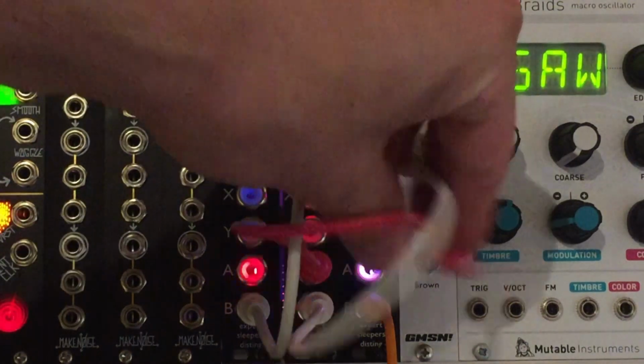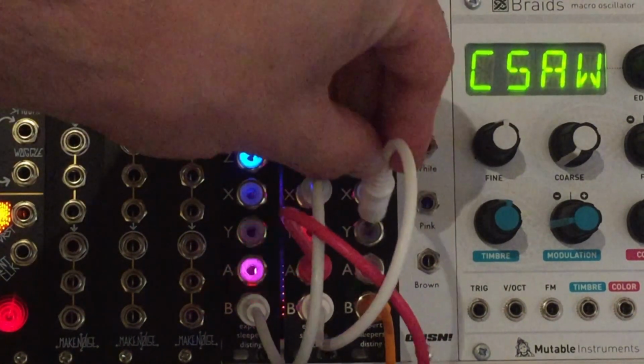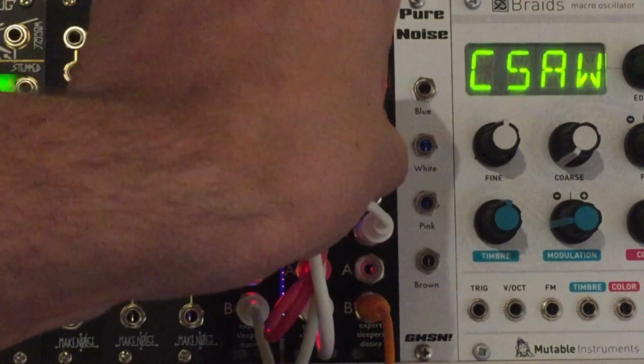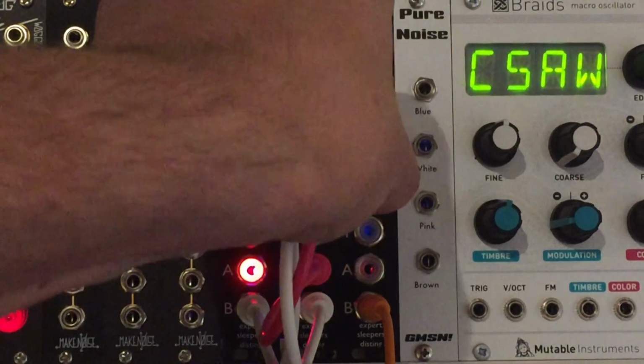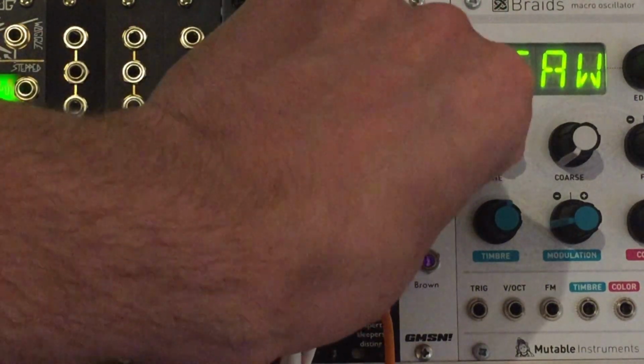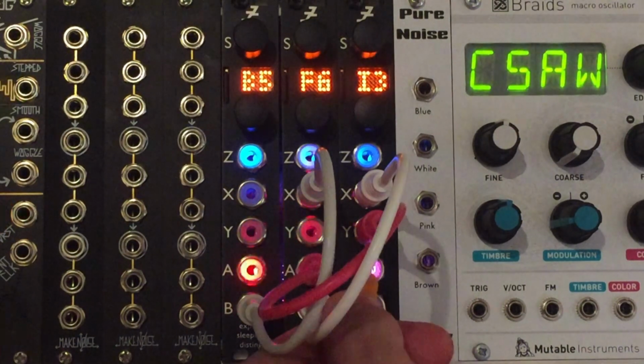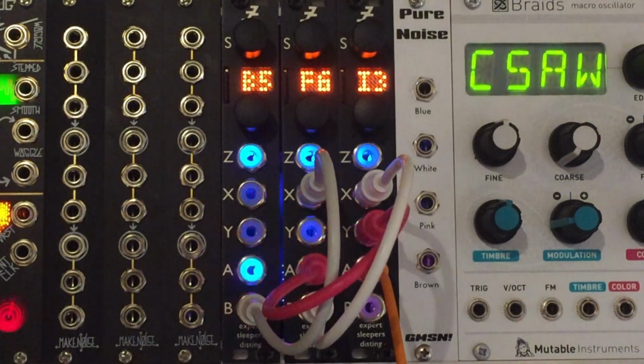Maybe I've done that wrong. Maybe the trigger goes in there. No, maybe not. No, I think I was right the first time. Maybe we just need to. Oh, hang on. That's the trigger output. We want the audio output. There we go.